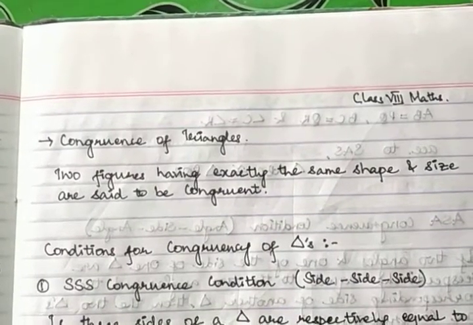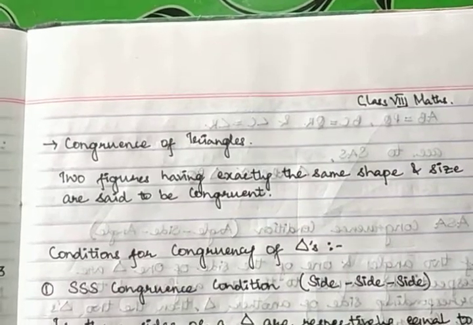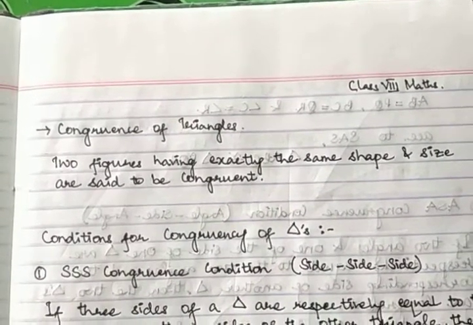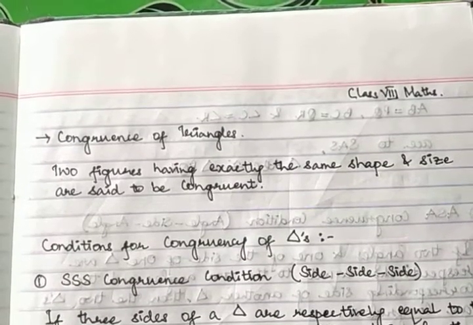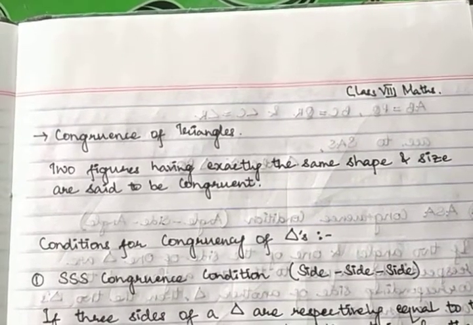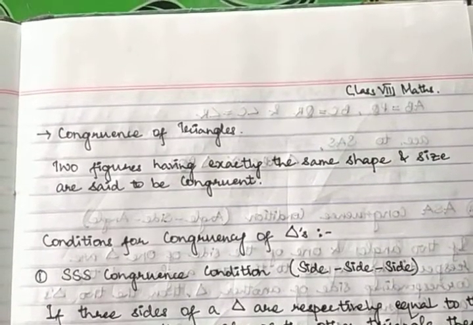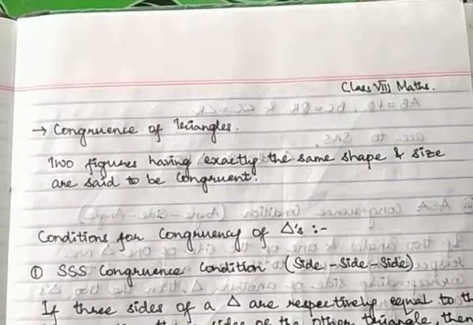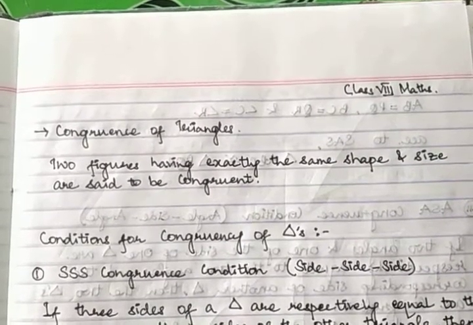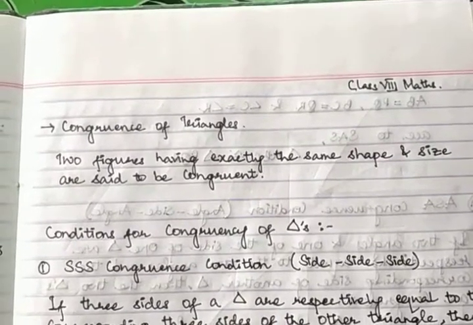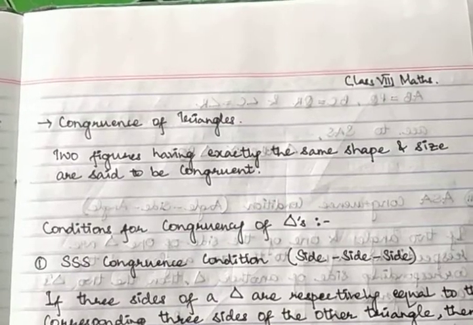What you need to understand from here is the basic of the term, that is congruence. What does congruence of a triangle mean? Please write down all the notes from this video as well. Two figures having exactly the same shape and size are said to be congruent. Two figures having exactly the same shape and size are said to be congruent.